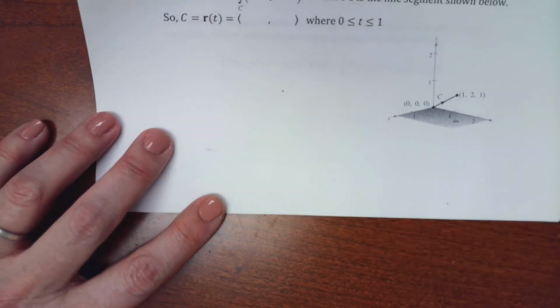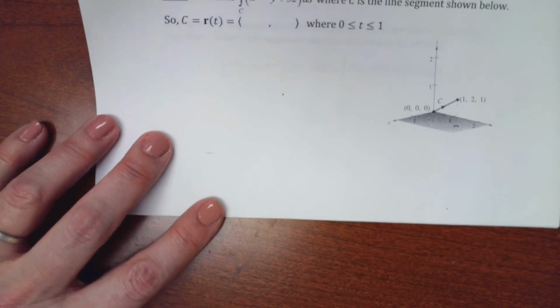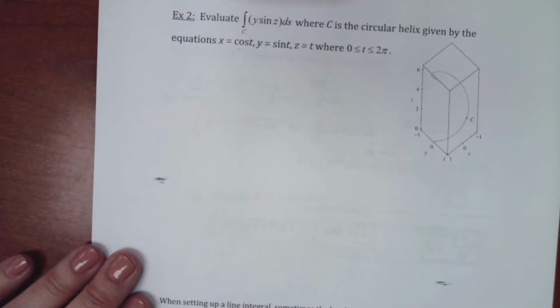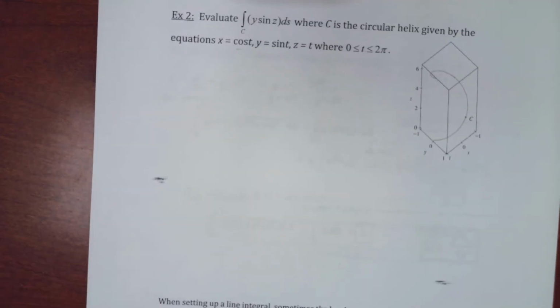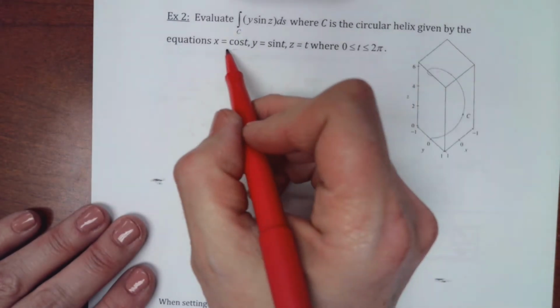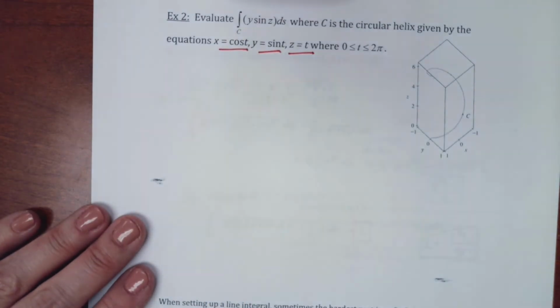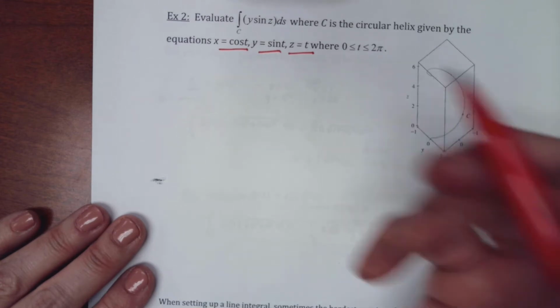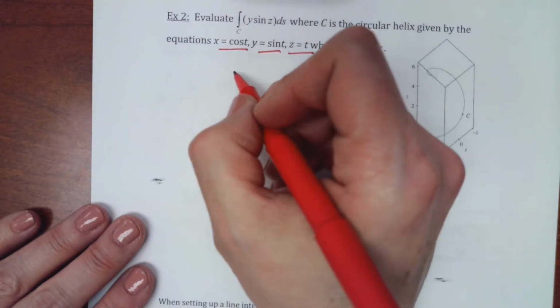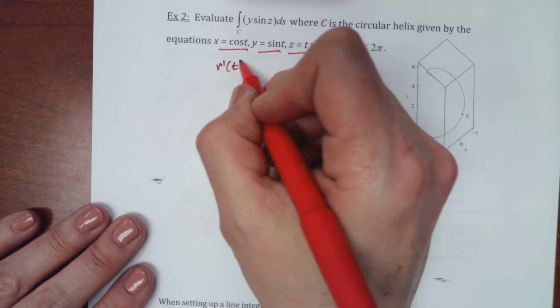All right, so next we have this guy here. So we're going to do the same idea. Luckily, I am already given my x, my y, and my z in parametric form there, so it's already been parameterized for me. It's already a vector. So that's my r of t, so why don't we do r prime of t, because we are going to need that.